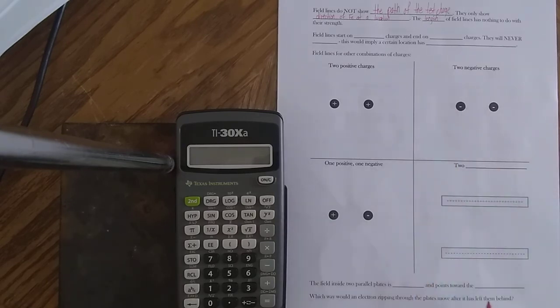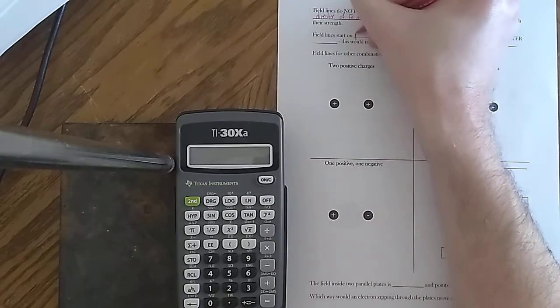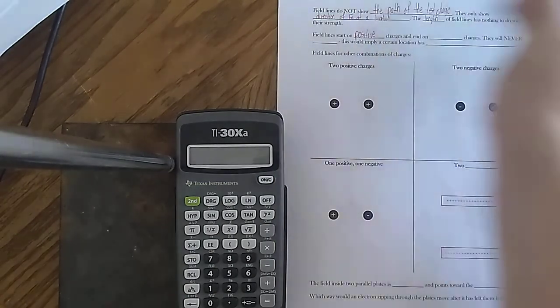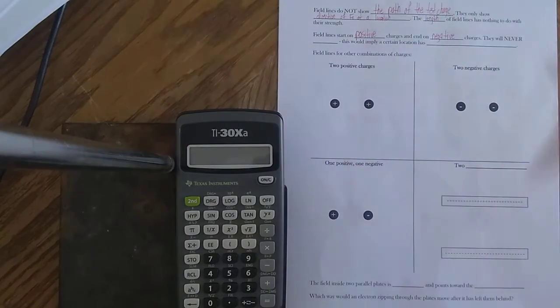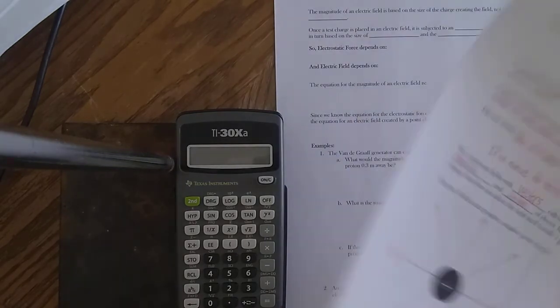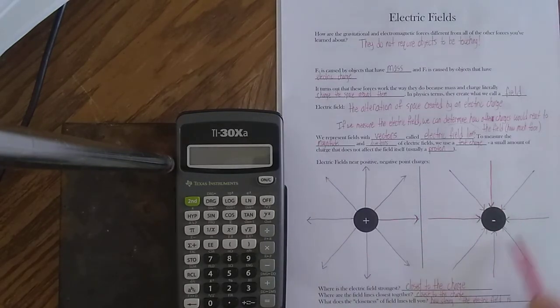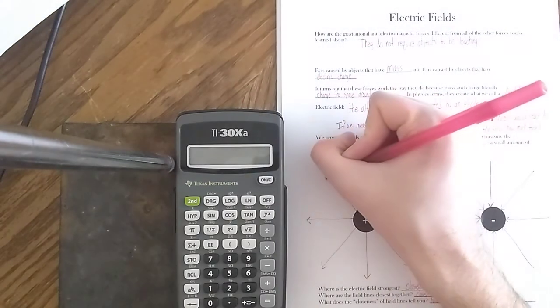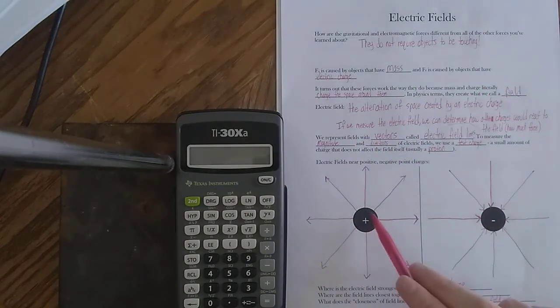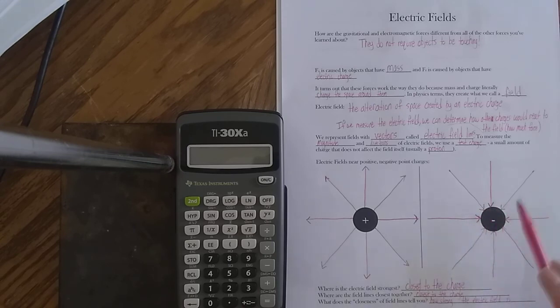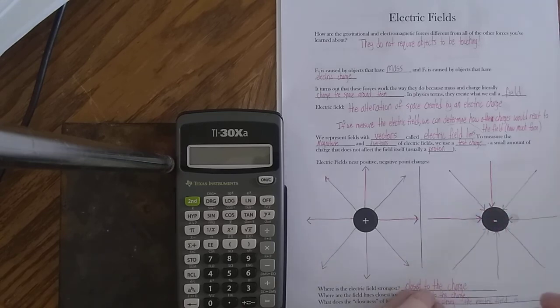One more thing before I go for this first video. Field lines will always start on positive charges, and they will always end on negative charges. End meaning that's where the head goes, start meaning that's where the tail goes. You can see this right here. They start on positives, they end on negatives. Now, if you only have a charge like this, just positive or just negative, and we'll see more cases like this, they can go out to infinity, but they have to start directly on it. If they don't, you're going to lose credit. If it's going to a negative, they have to end directly on it. If they don't, you're going to lose credit.